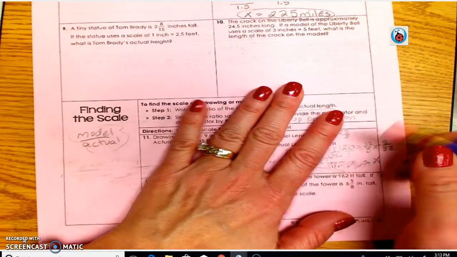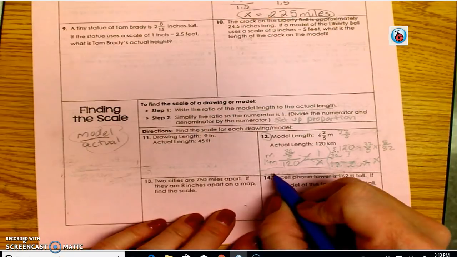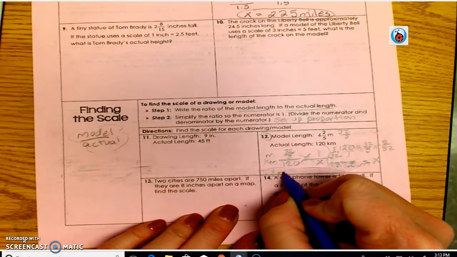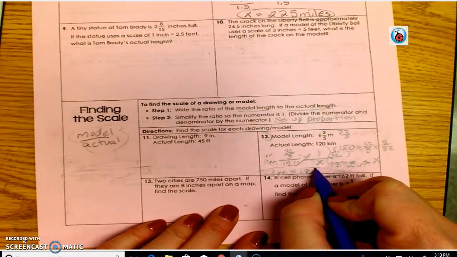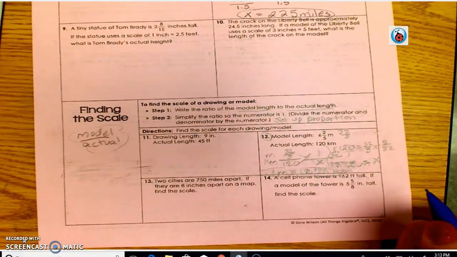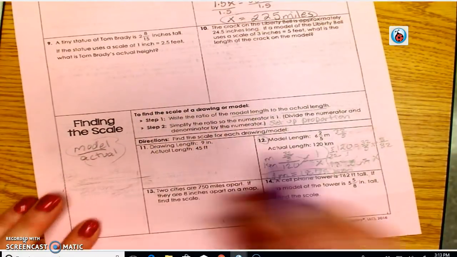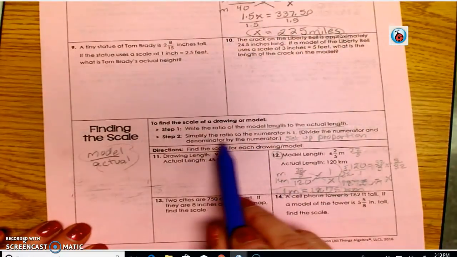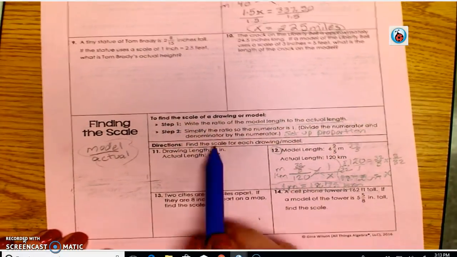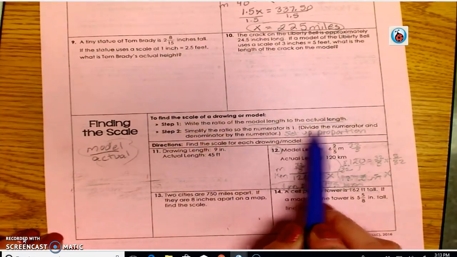Okay, and then at this point, I get 18.75 meters, and what that means is that 1 meter equals 18.75 kilometers on the map. The way that she talks about doing it in step 2, and I'm going to show you that way. If you prefer to do that way, I think this way may make more sense. But she says simplify the ratio so that the numerator is 1.